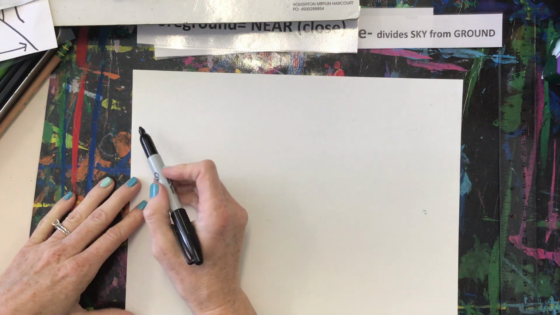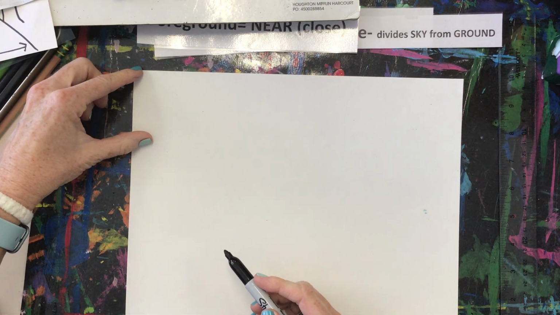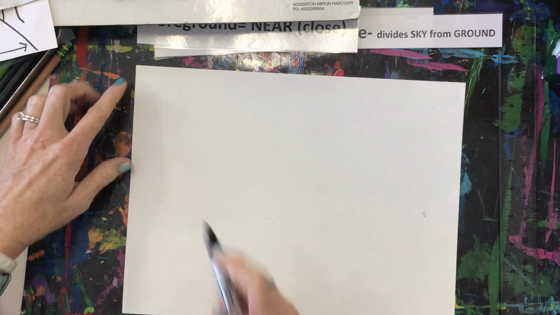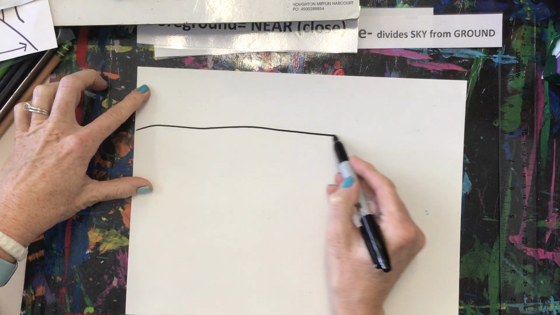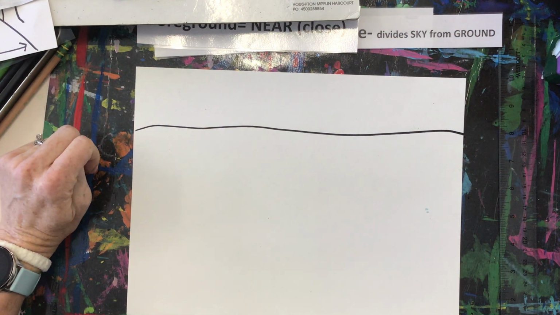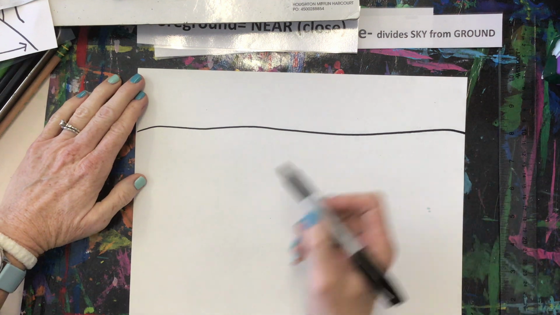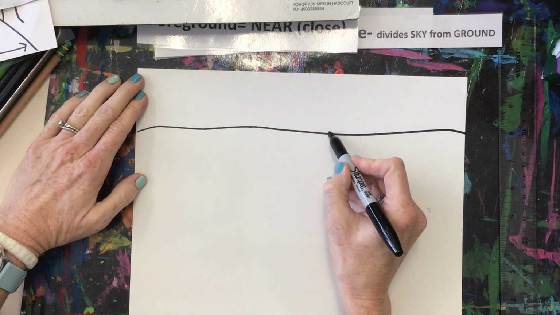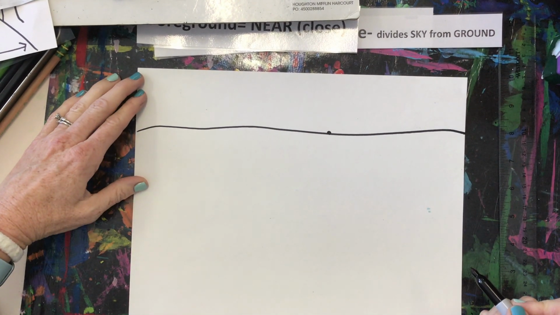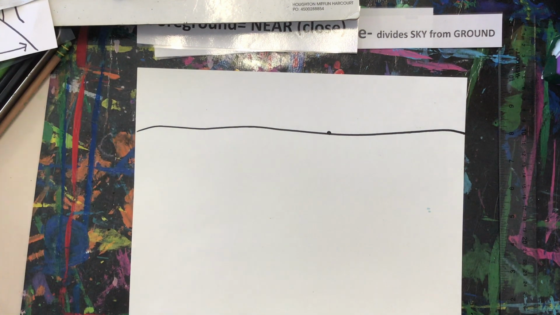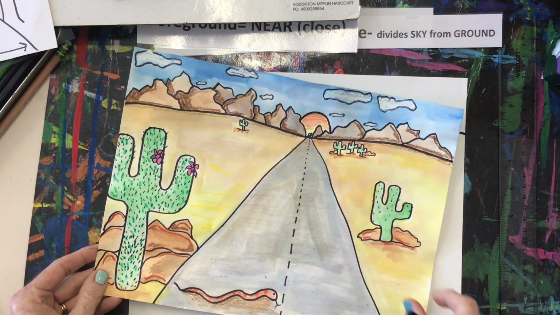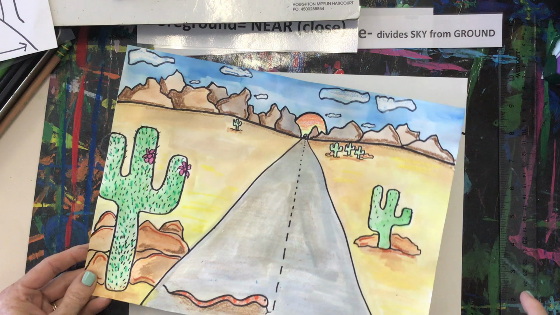So the first thing we need to do is come pretty high on our paper, maybe a finger's length from the top. You're just going to give yourself a little bit of a horizontal line. It does not have to be perfectly straight. And on that line, we are going to give ourselves a little dot. That's called our vanishing point. So anything that gets close to that point almost vanishes from our eyes. You can't see it anymore because it's so far away.